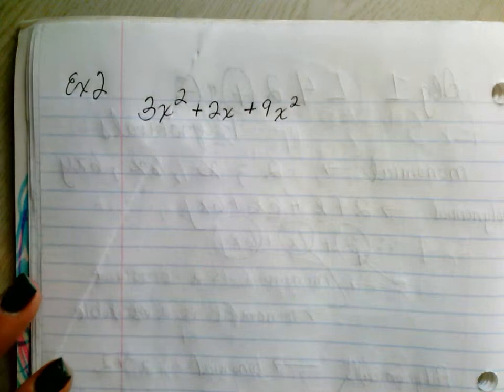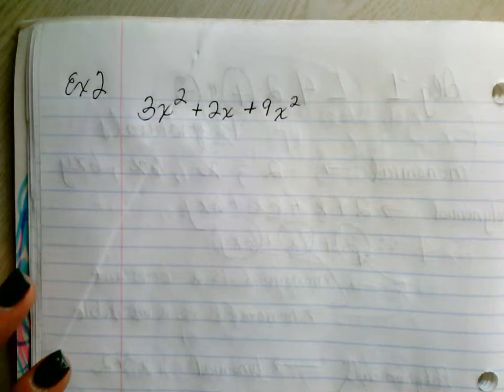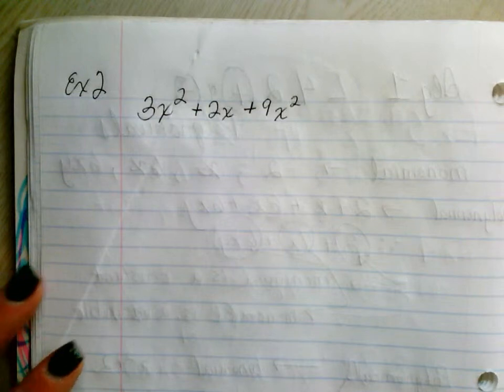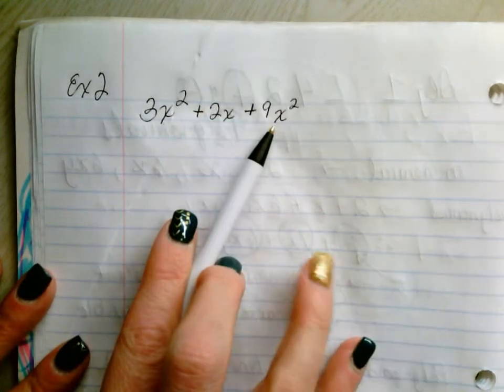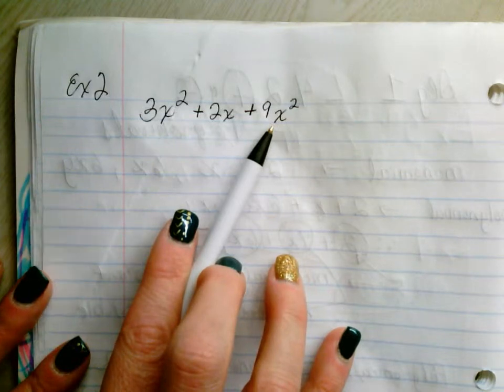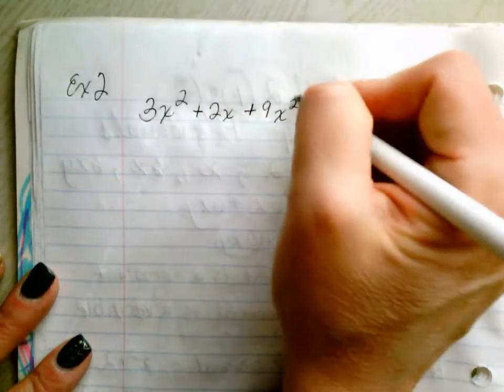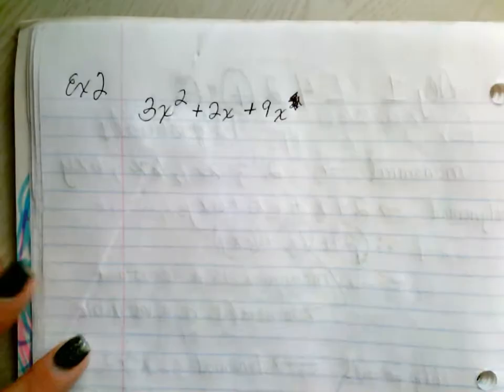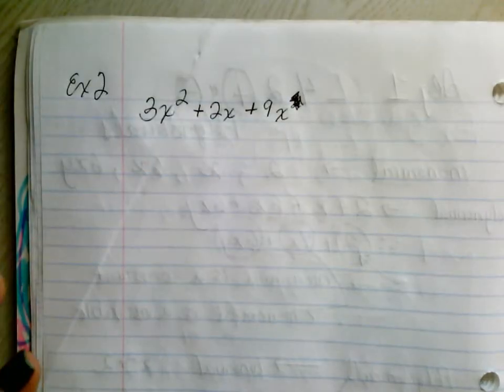B is not 2 times x? I'm pretty sure B is 2 times x. We already did B. We're doing C. So that's 9x squared, right? No, it's just 9x. 3 times 3x. Okay, sorry. All right, moving on. D, 3 times 2 is? Good.